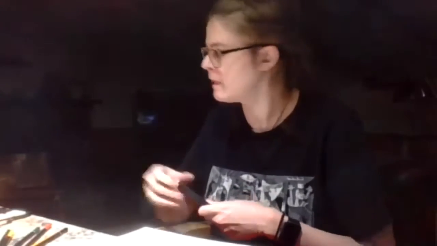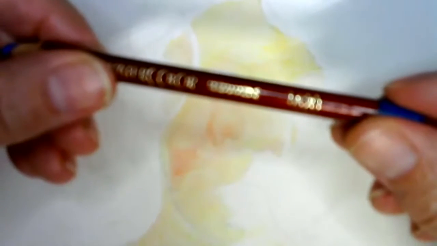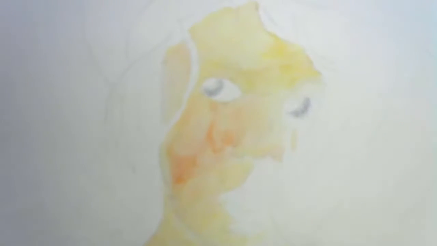Okay, and now I'm just going to come in with a little bit of blue to tinge that area. Are you using a dark blue? Yeah, this is my ultramarine. Just adding a little bit, so it kind of turns to a periwinkle kind of blue.